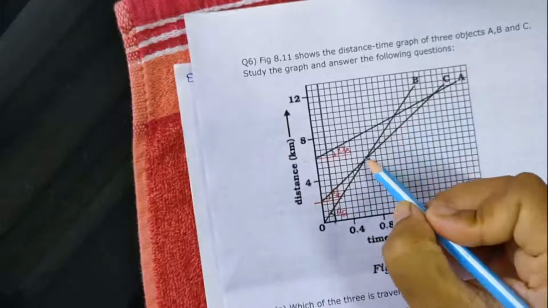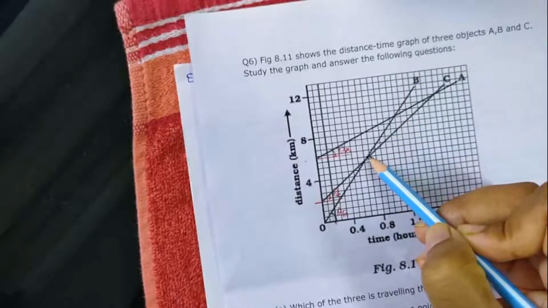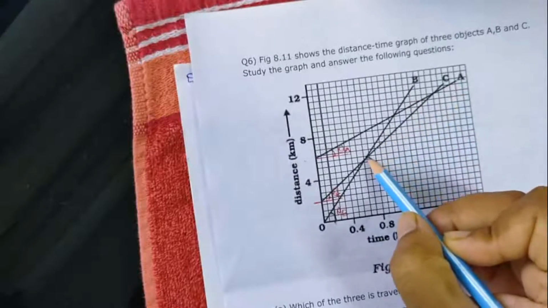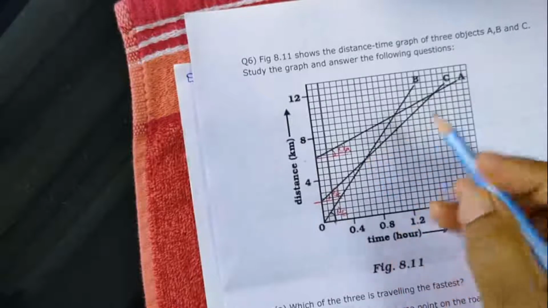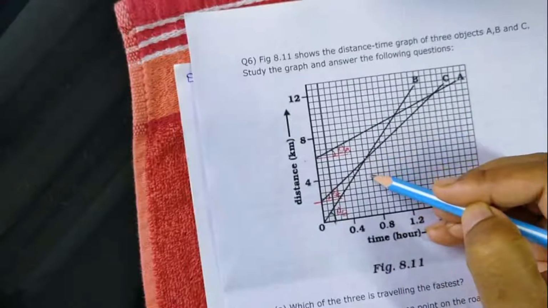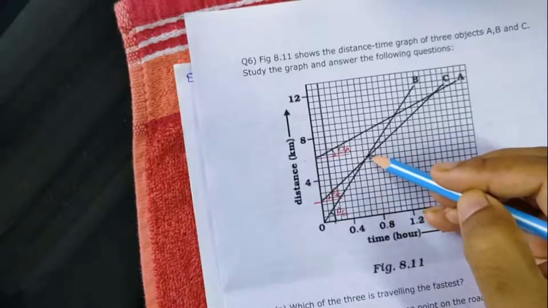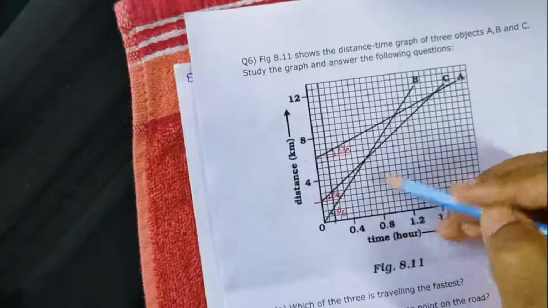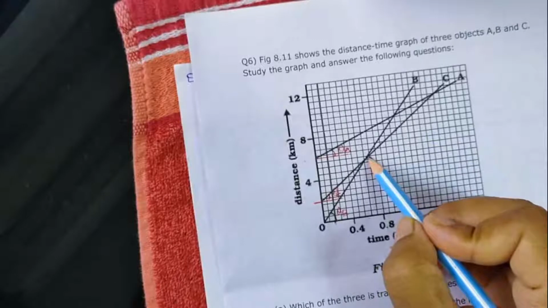Suppose the two curves, let us analyze this point. This is the point where the curves corresponding to B and C meet, at approximately 0.7 hour.